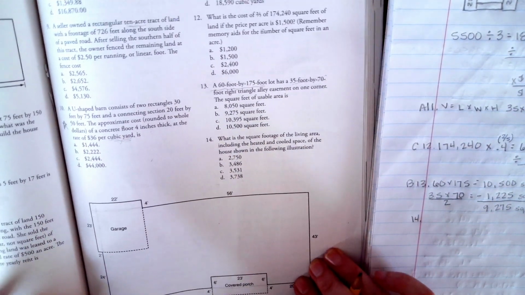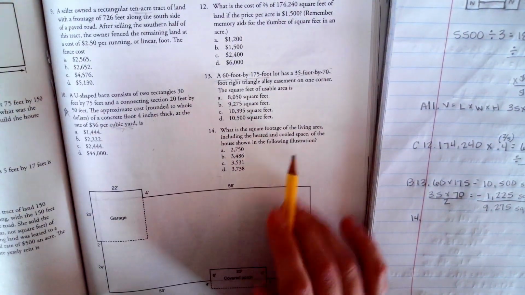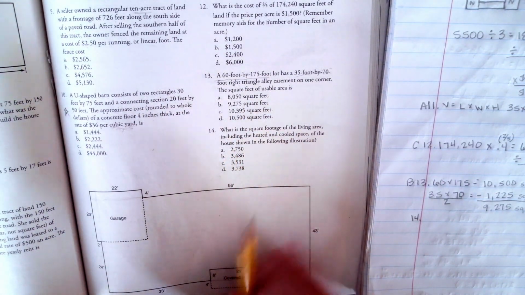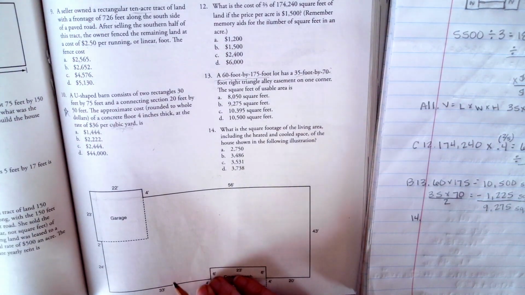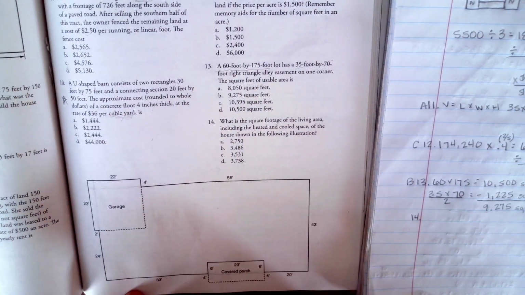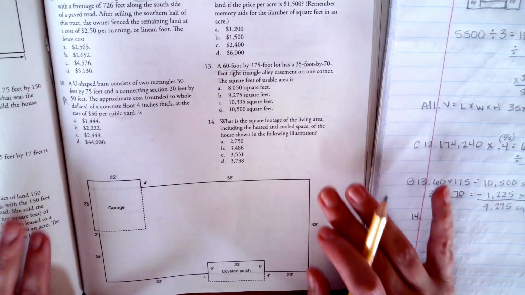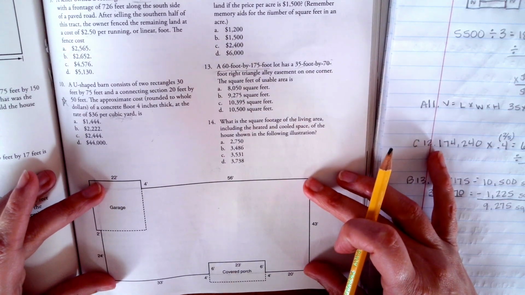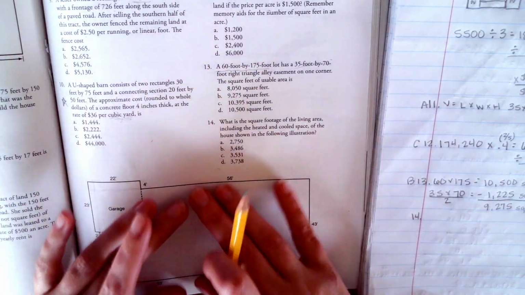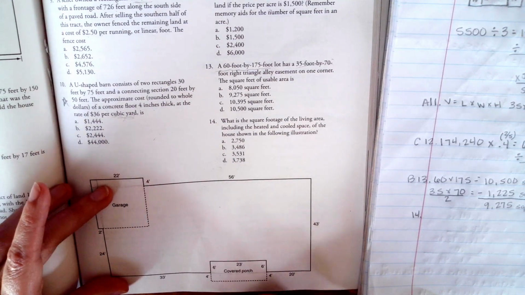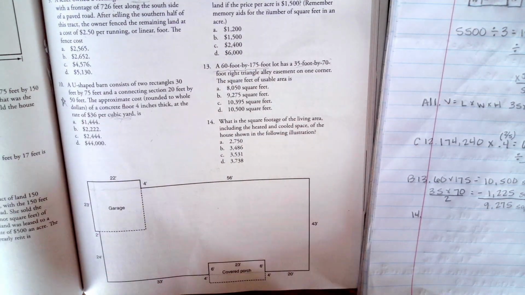Okay, 14 says, what is the square footage of the living area, including the heated and cooled space, of the house shown in the following illustration? So when you're looking at this, what we can do is find the area for the entire house, and then subtract what is not heated and cooled, which is a covered porch and a garage.